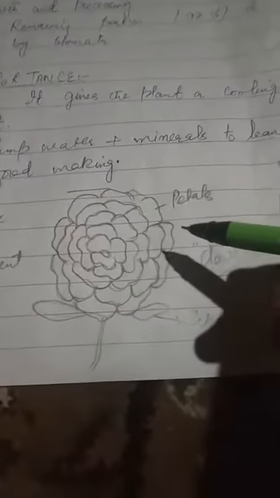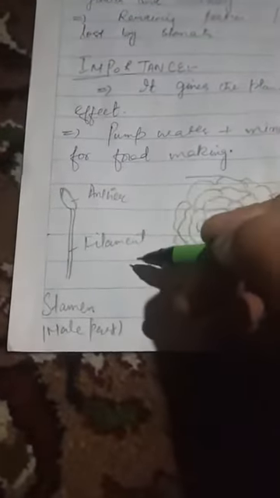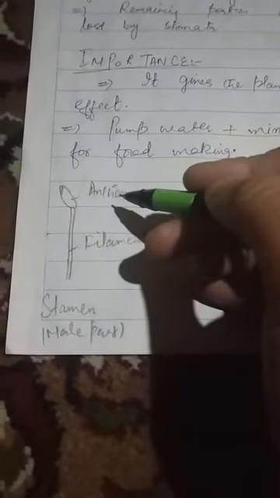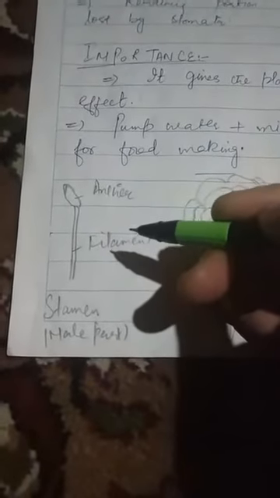As you can see in the diagram also, like this. This is the rough structure of a flower. These are the sepals. They are green structures. These are the petals. They are colored. This is the stamen, that's male part, having two subparts, anther as well as filament. Anther helps in pollination process and the filament supports the anther.